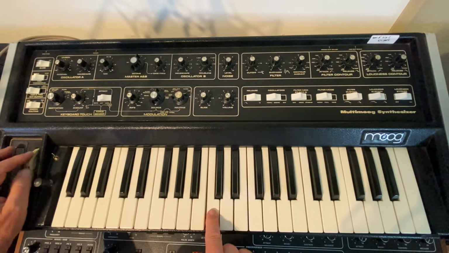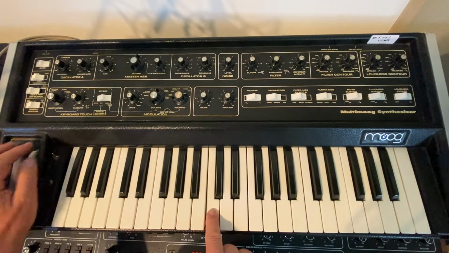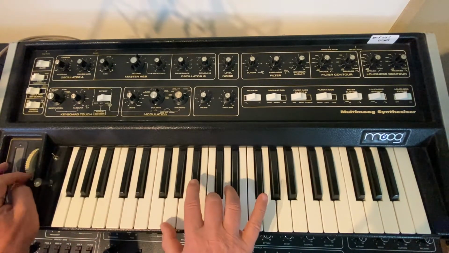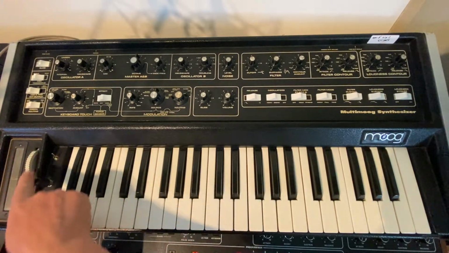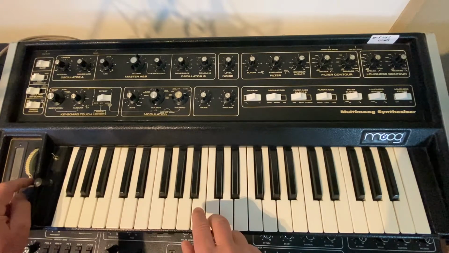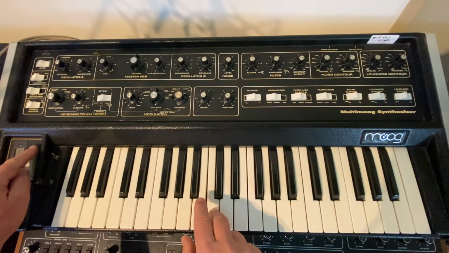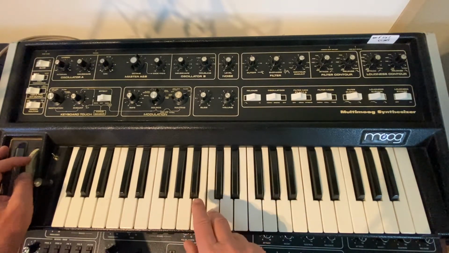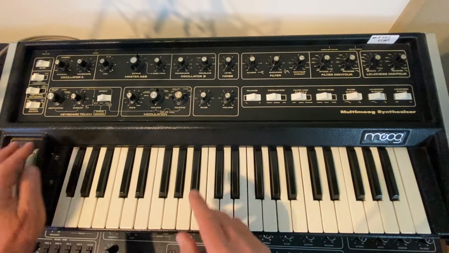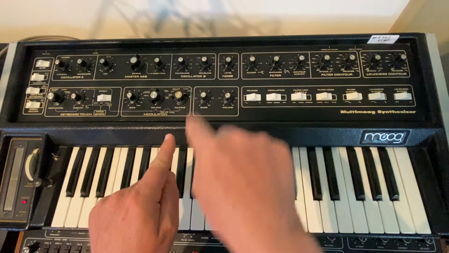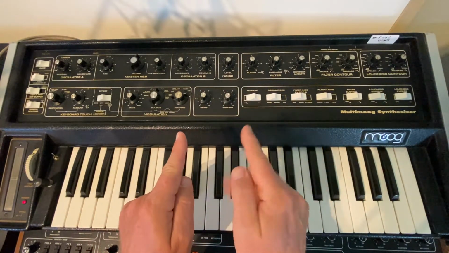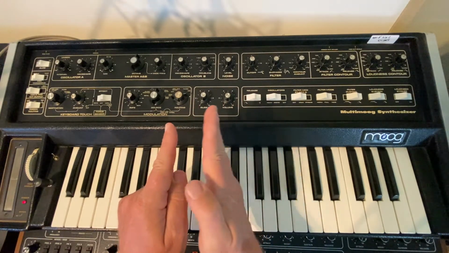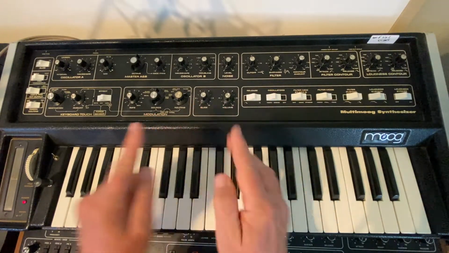Now I can modulate. Here is the amount of modulation I put, so zero amount and full. And what you hear is what we call pulse width modulation. Square is a square like that, and the pulse is a rectangle, we say. And you can move the waveform from square to more pulse. It's called pulse width modulation.